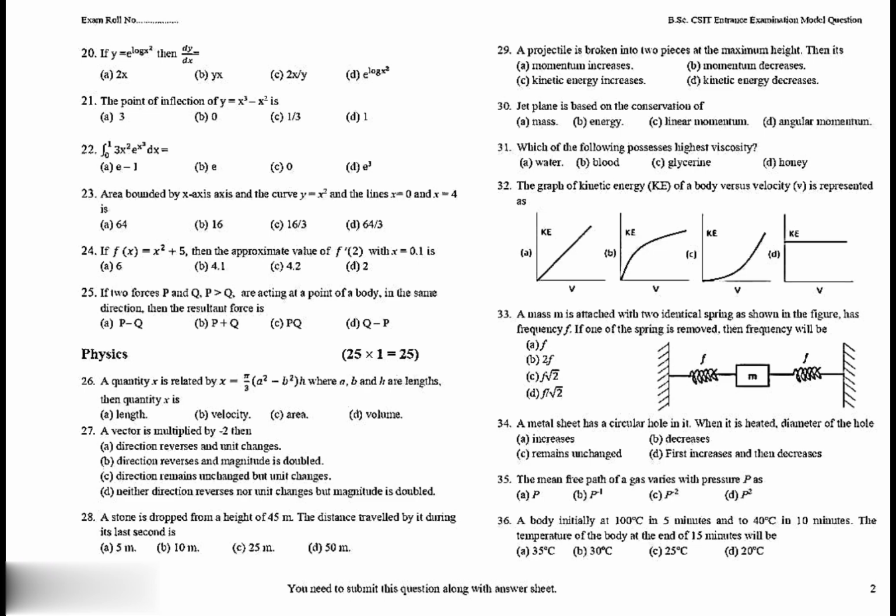Question number 29. A projectile is broken into two pieces at maximum height. Then its: A. momentum increases, B. momentum decreases, C. kinetic energy increases, D. kinetic energy decreases.